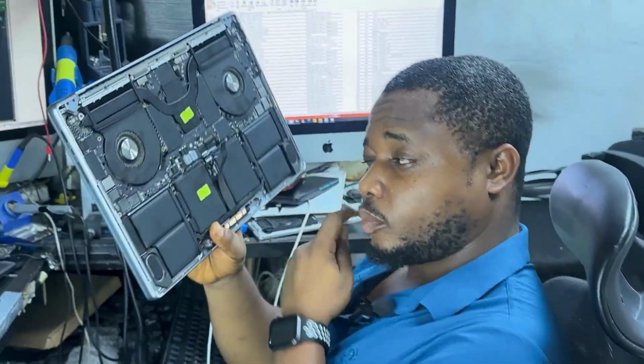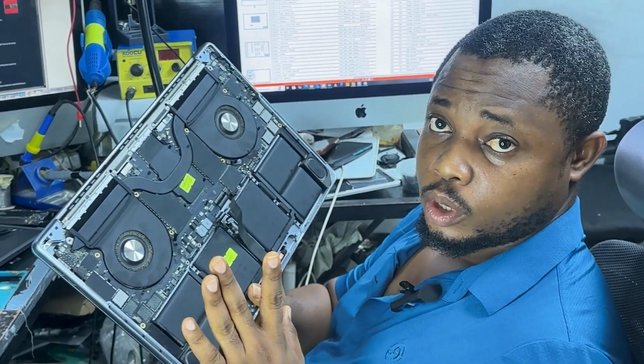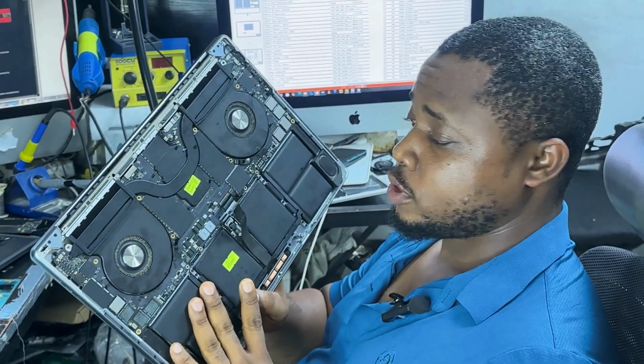Good day. We have a 2021 MacBook Pro 16 inch with no power, only 5 volts present on the motherboard.